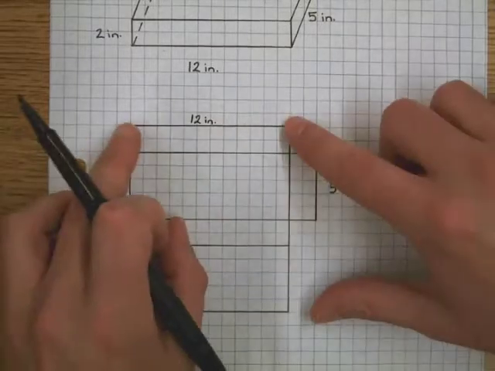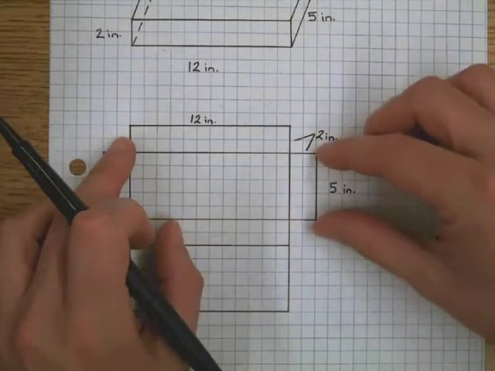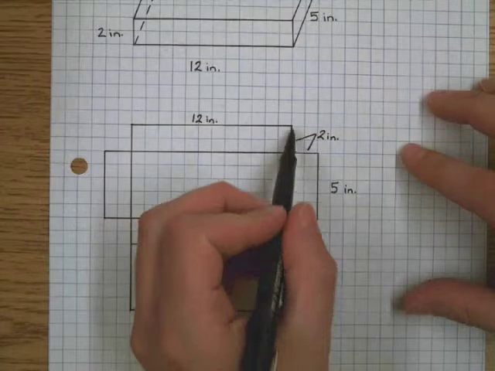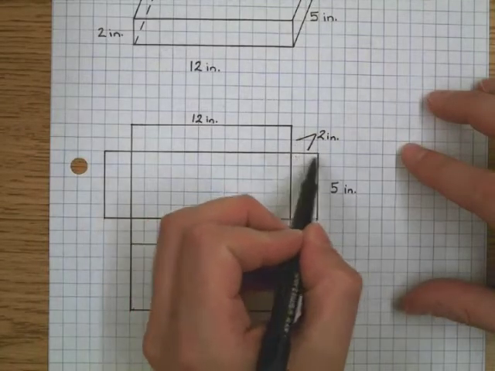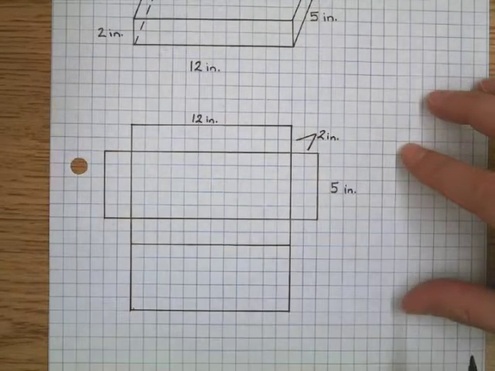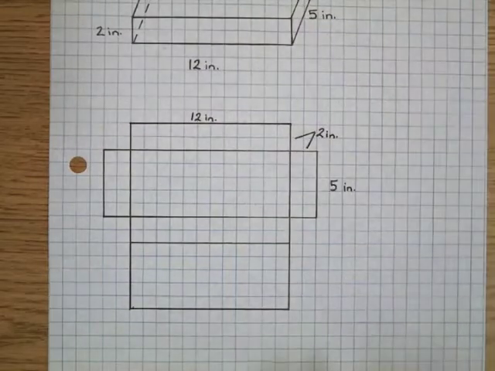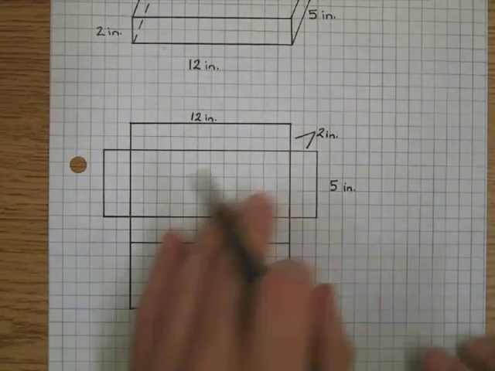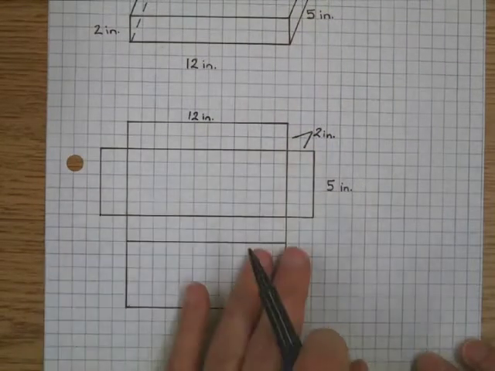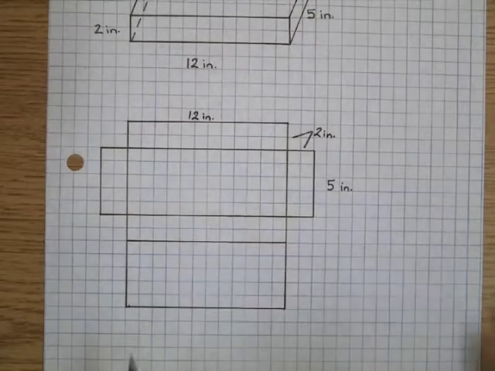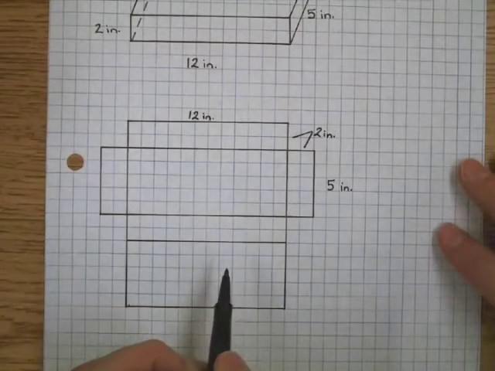We still have the same length, the same width, and our height translates into these distances right there. So the surface area is basically this entire area that the net takes up. We can look at this in different pieces.